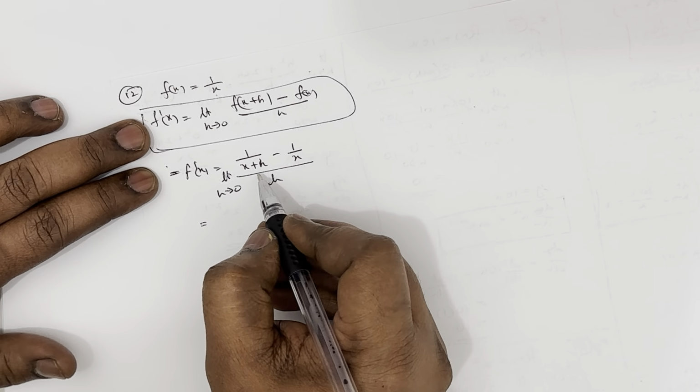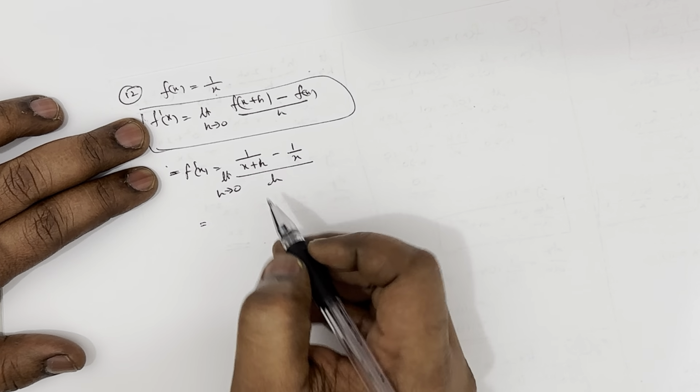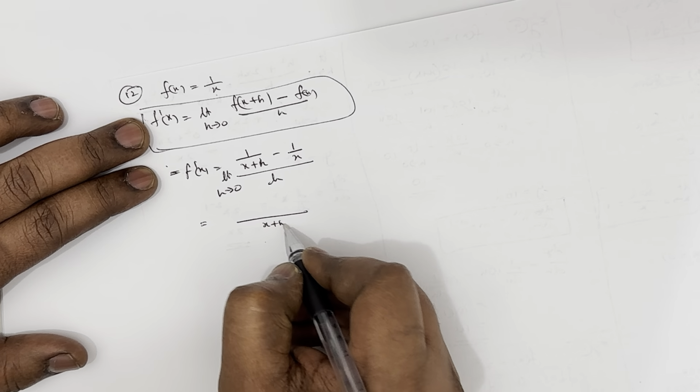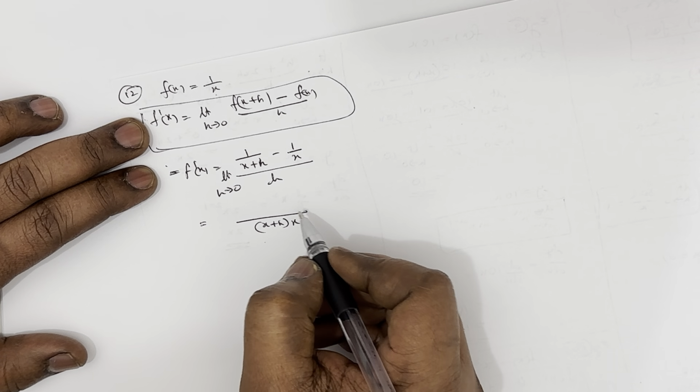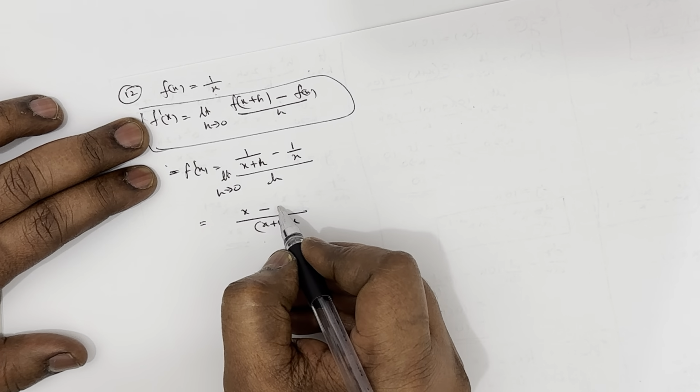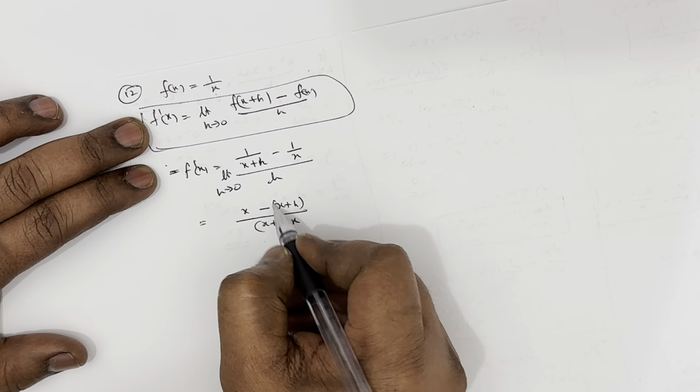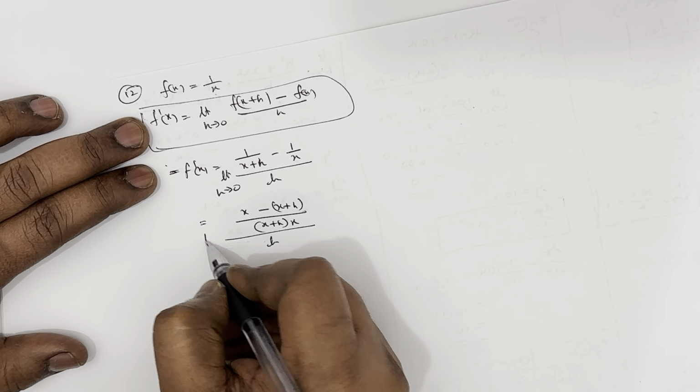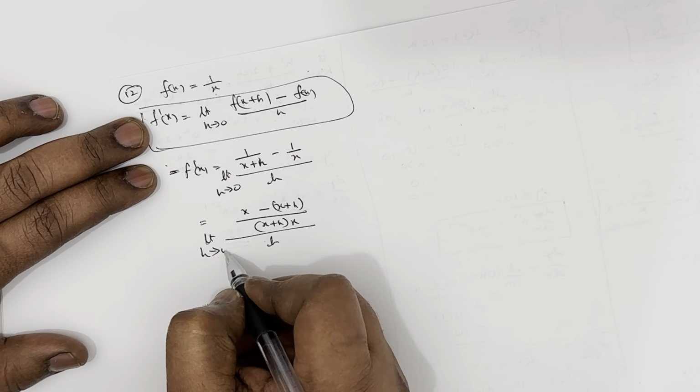Now in the numerator part let's take the LCM, so it becomes x plus h into x, so this will be x minus (x plus h), upon h, limit h tends to 0.